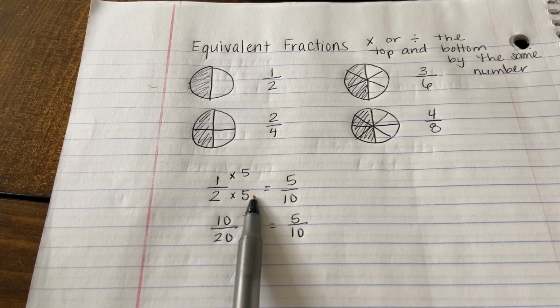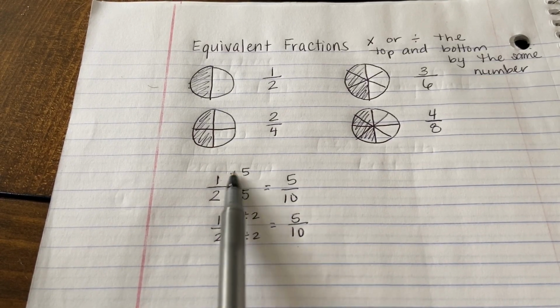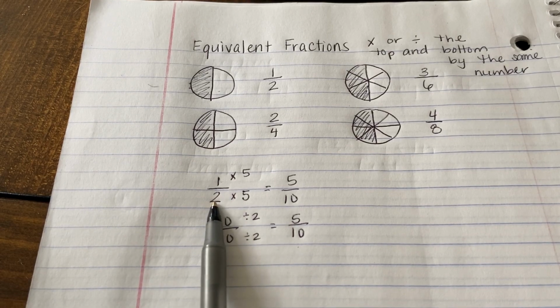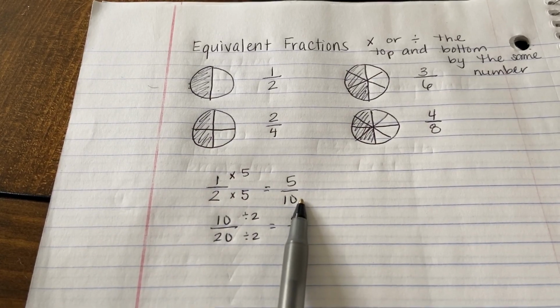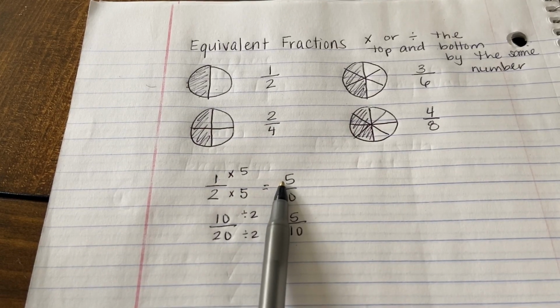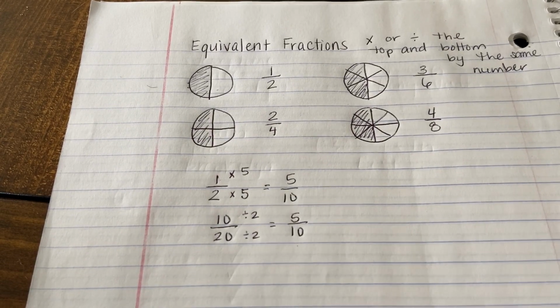When you do this, all that you're really doing is taking, for example, your pizza, and instead of cutting it into 2 equal pieces, you're now just cutting it into 10 equal pieces. And you're still left with the same amount, but it's just smaller pieces than you originally had.